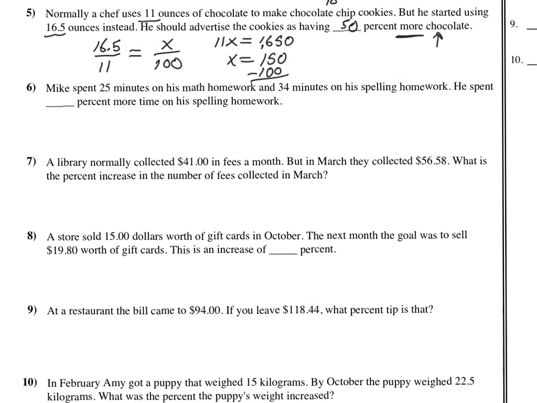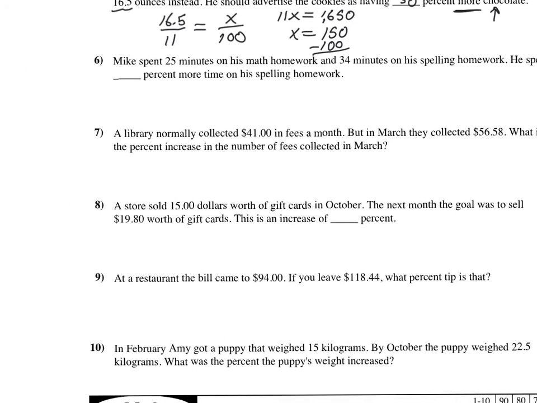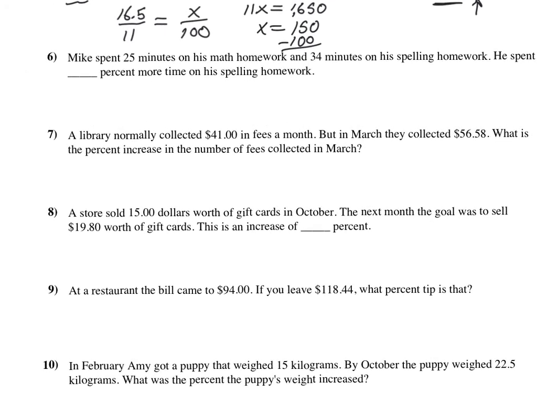All right, 6, 7, 8, 9, and 10 are yours to do in class, and then you have a homework page to practice these types of problems. Go to it.